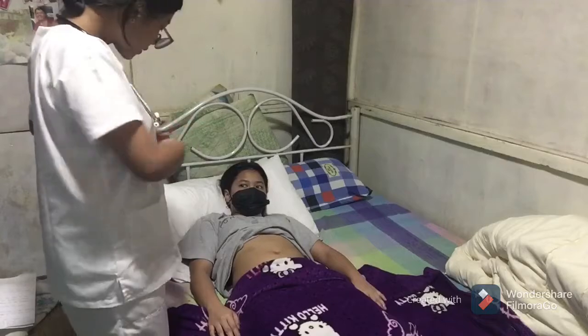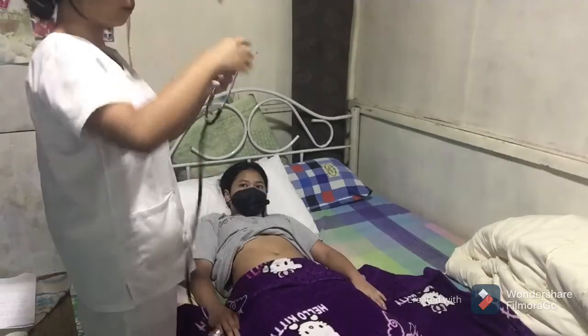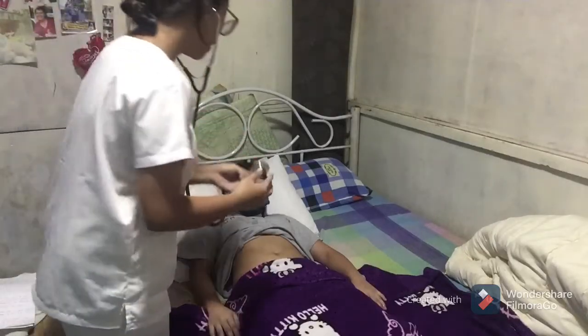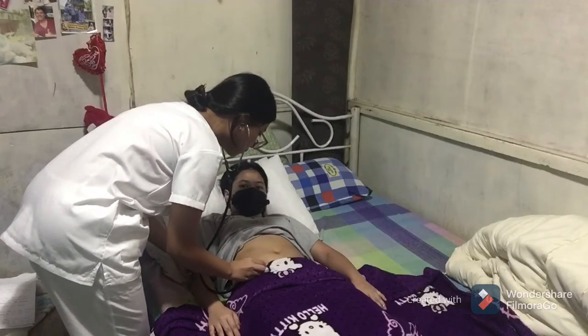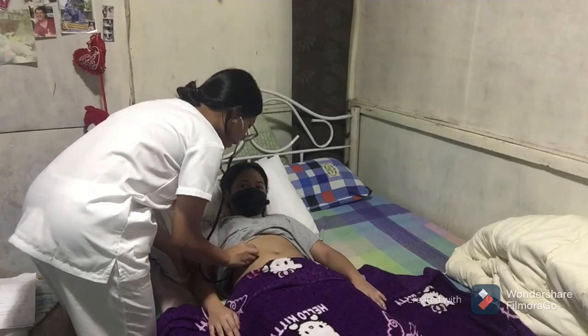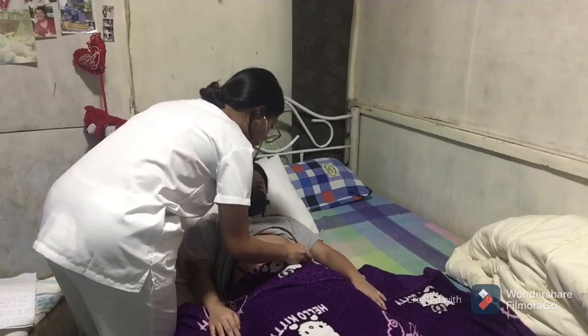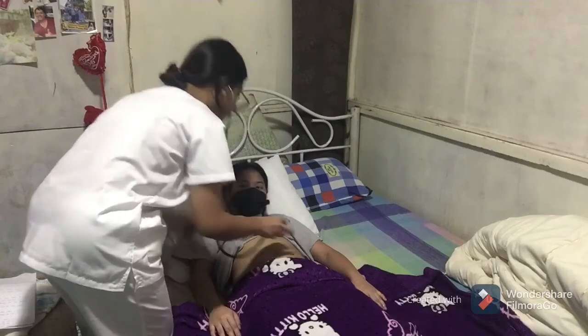Next is auscultate the four quadrants for bowel sounds using the diaphragm of the stethoscope, starting from the right lower quadrant, right upper quadrant, left lower quadrant, and the left upper quadrant.